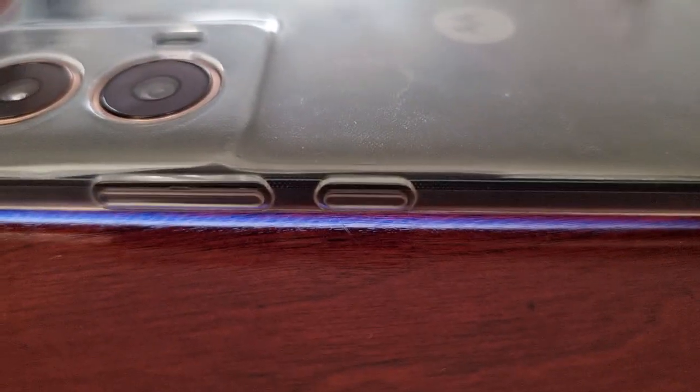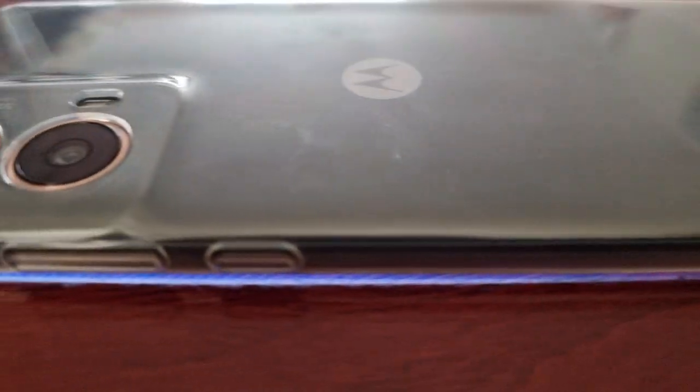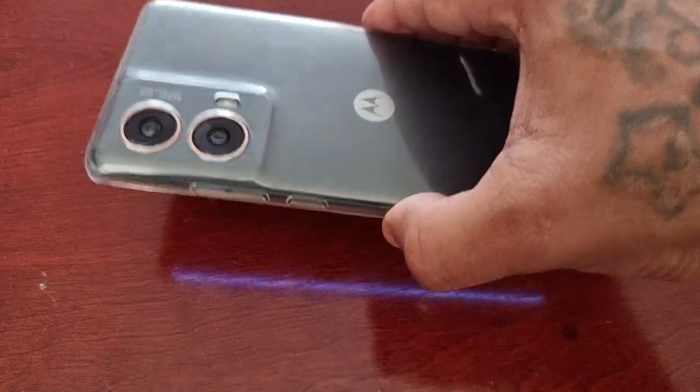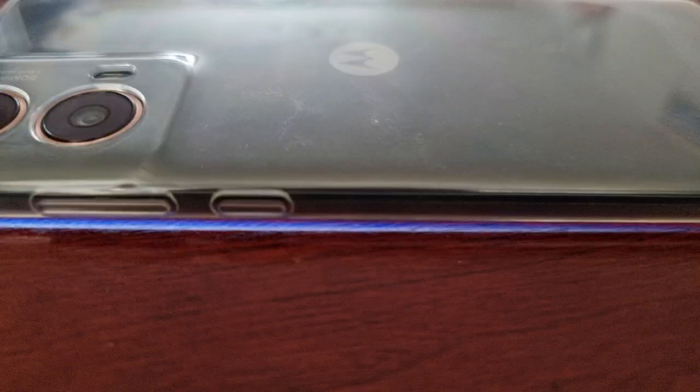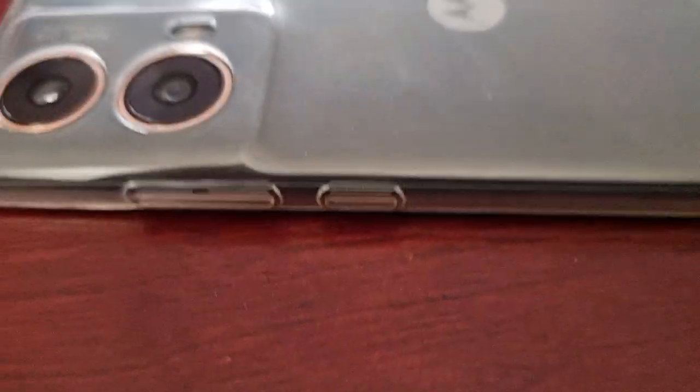Okay, so as you can see, the edge lighting is flashing when the phone is laid down on its face.